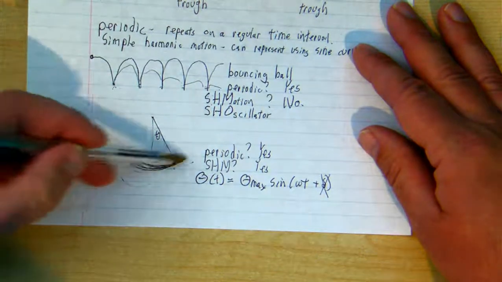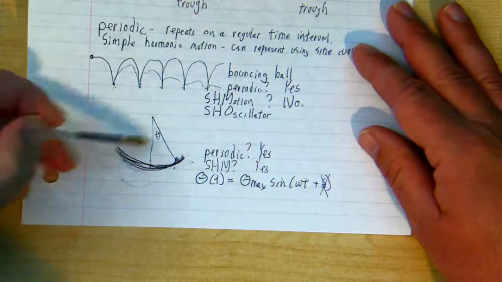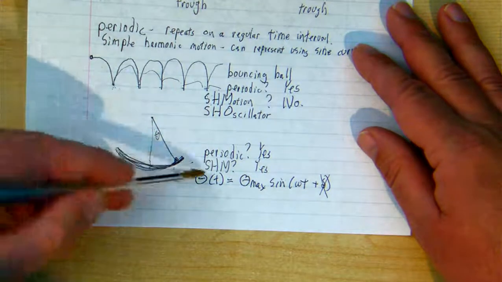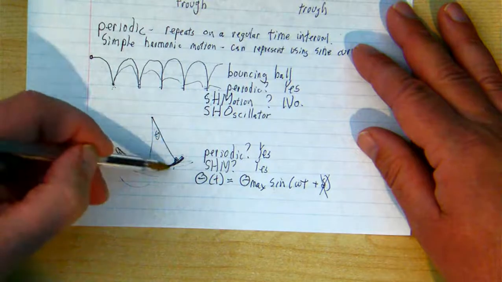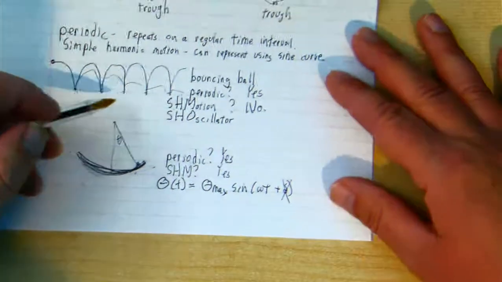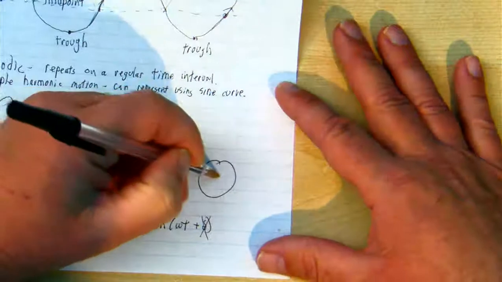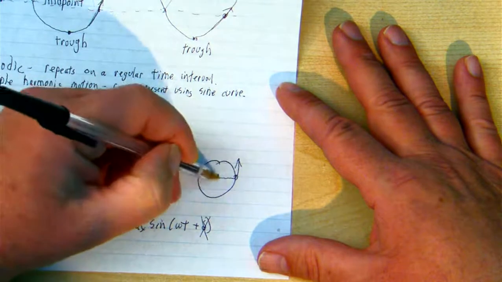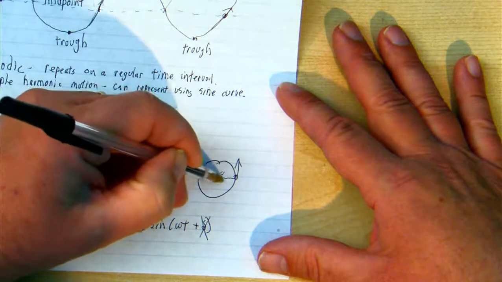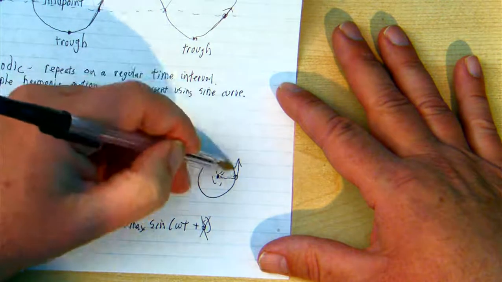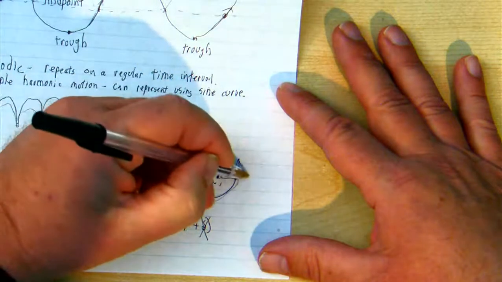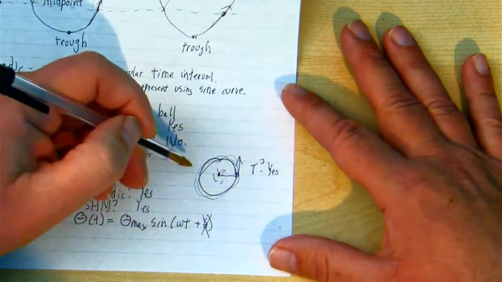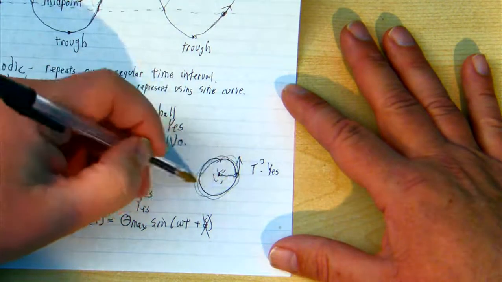But where this thing is at a different moment in time, that angle can be represented by a sine curve. Nice, huh? So this is something that is simple harmonic motion and it's periodic. Another example would actually be planets going around the sun. It goes around and around. Is it periodic? Yes. You've had to calculate the period for the planets going around the sun. Is it simple harmonic motion?